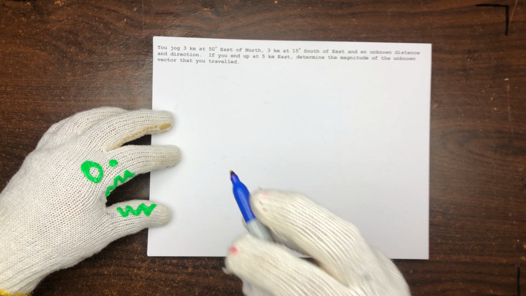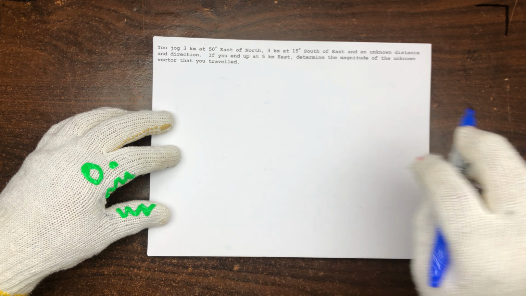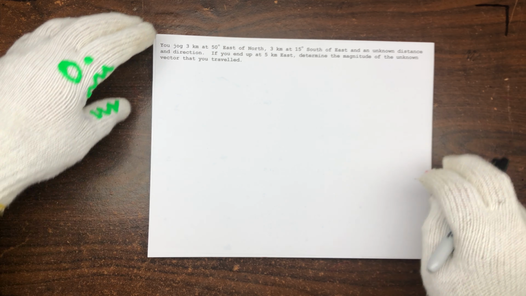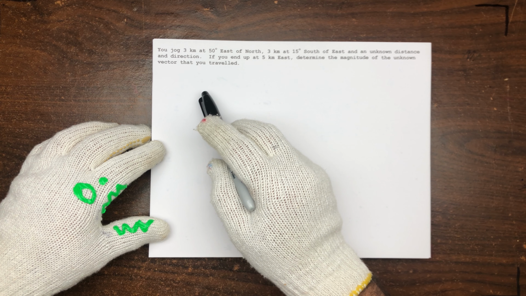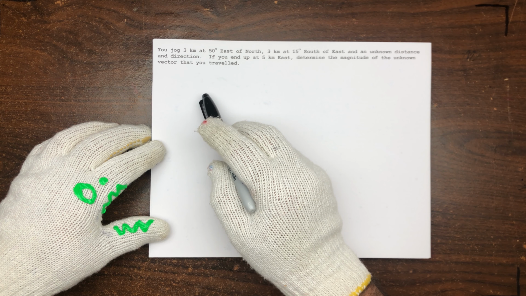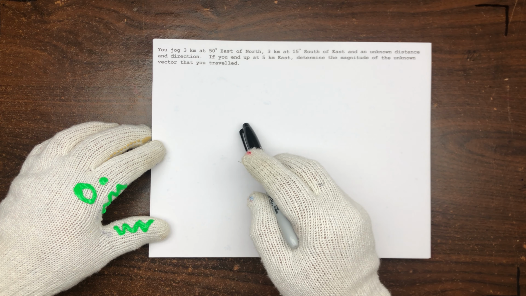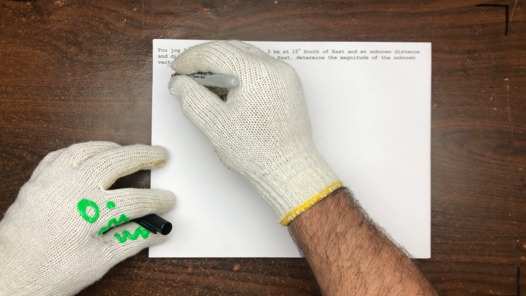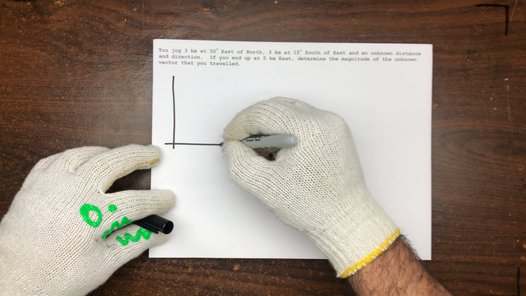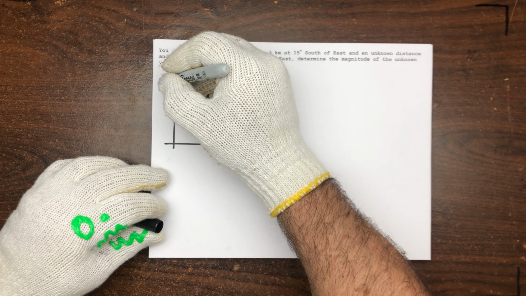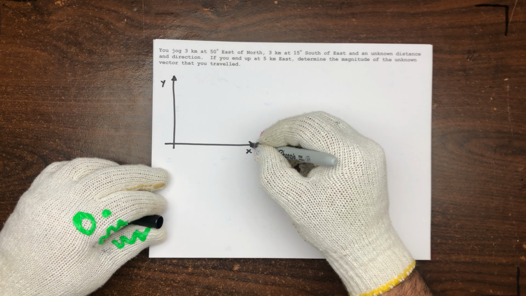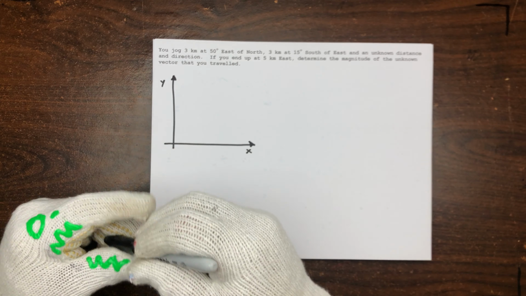Okay, so let's draw this. East of north, let's just make sure where I'm going to be. East of north is going to be over here, and then south of east will be down here, and then end up over here. So I can draw it like this, just to make sure I know which quadrant I'm going to be in. So this will be my x and y, positive x, positive y.